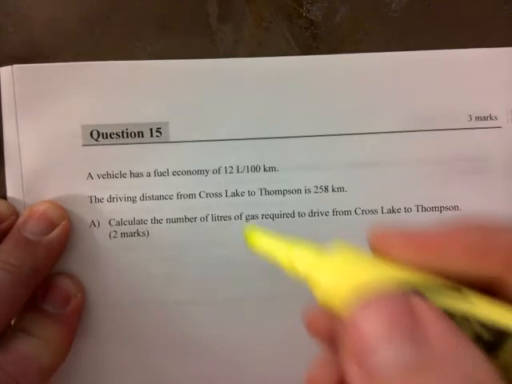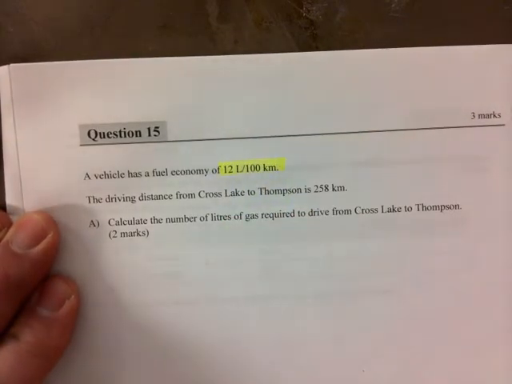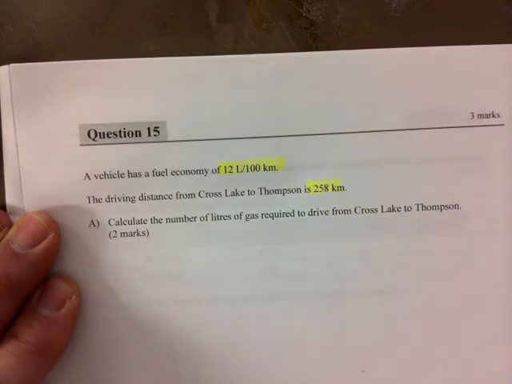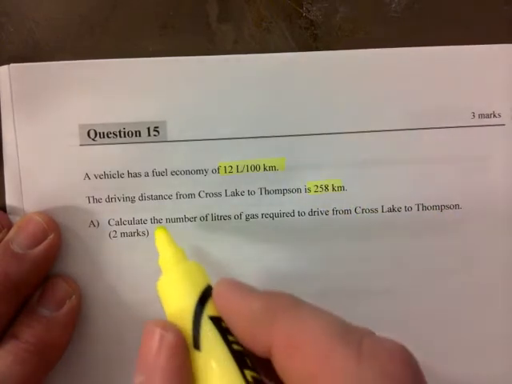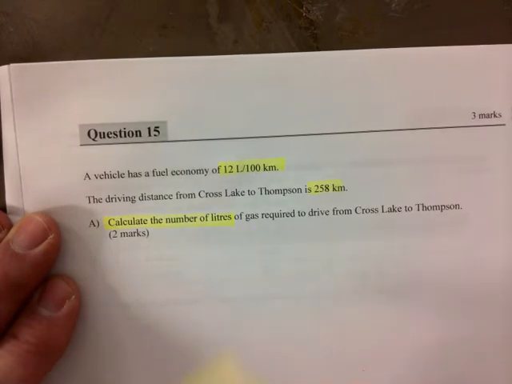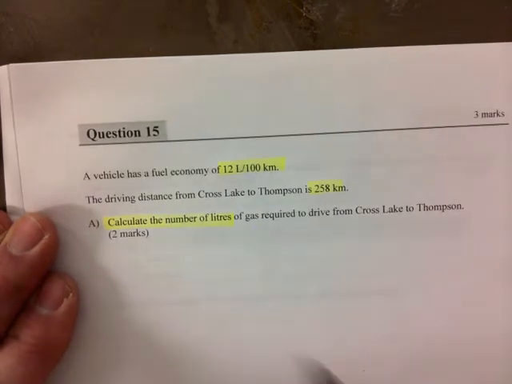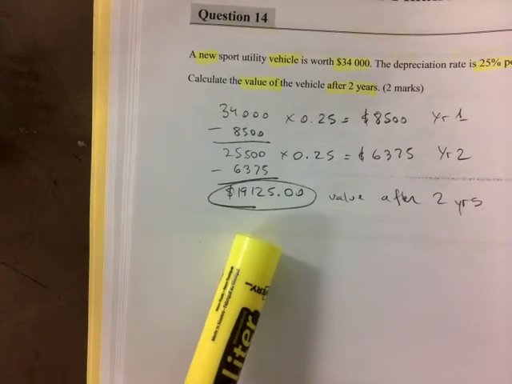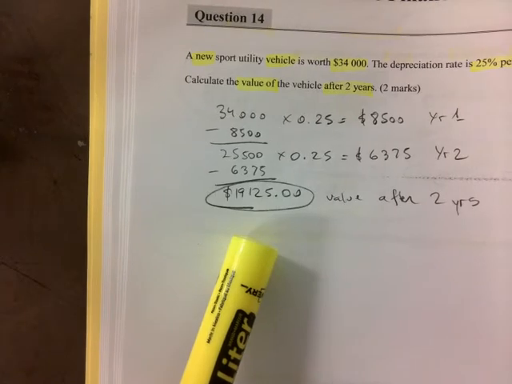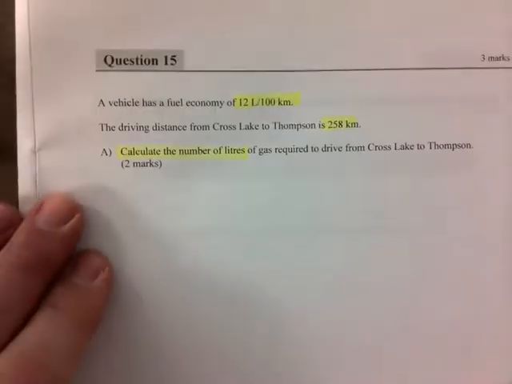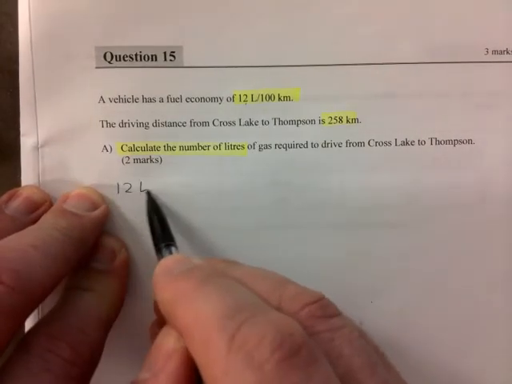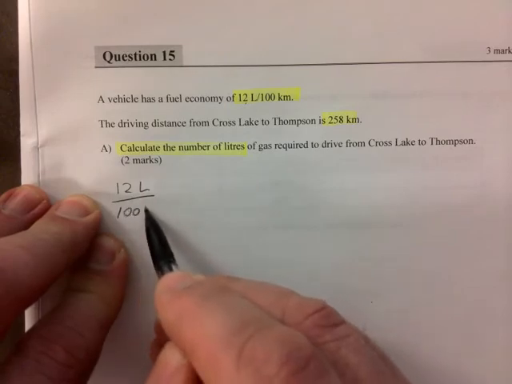Fuel economy, 12 liters per 100. The driving distance across lake is 258. Calculate the liters required. So to do the liters, guys, use the fuel economy. You're using 12 liters per 100 kilometers.